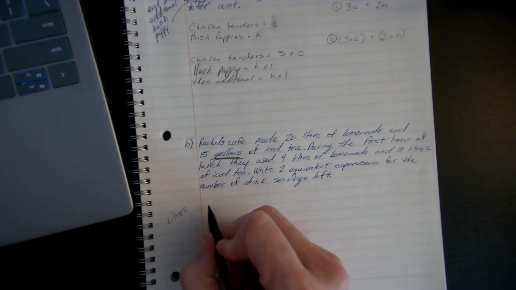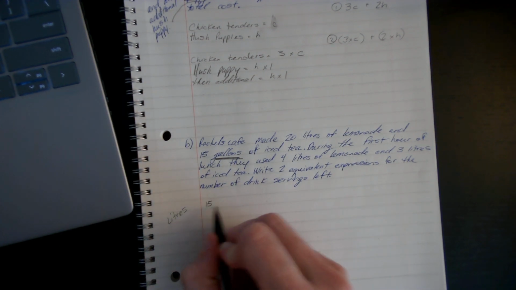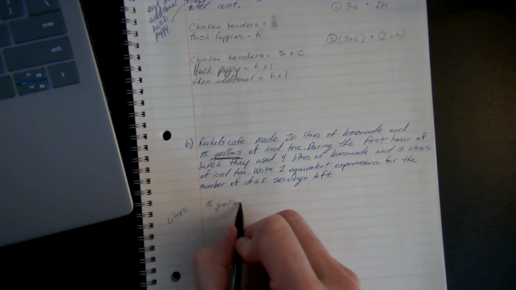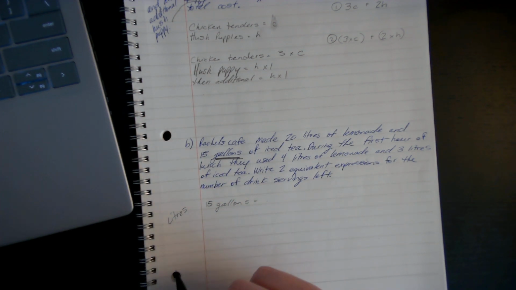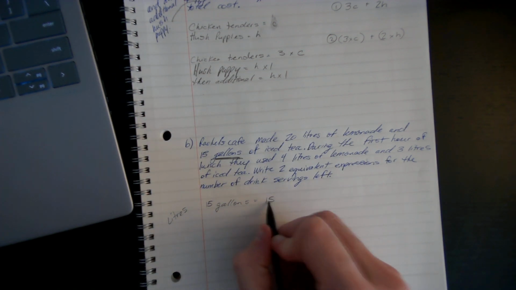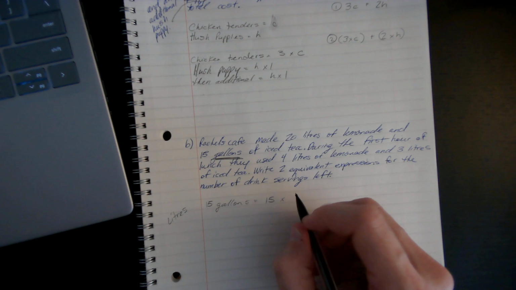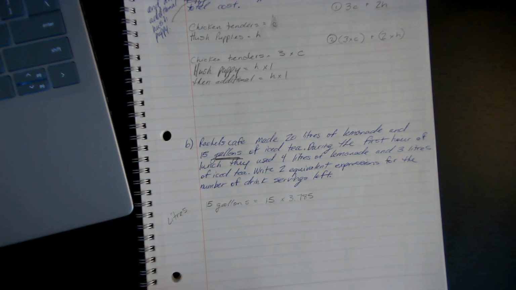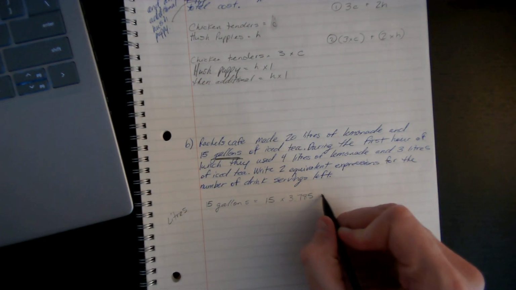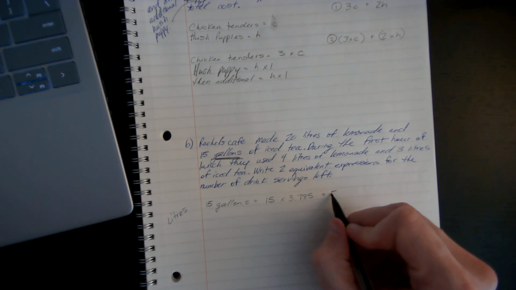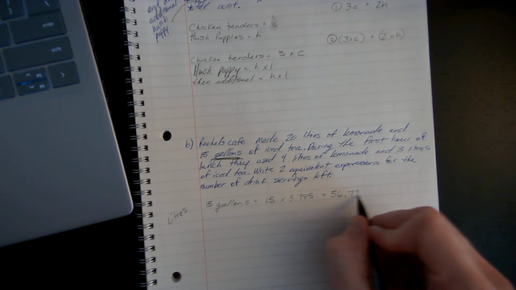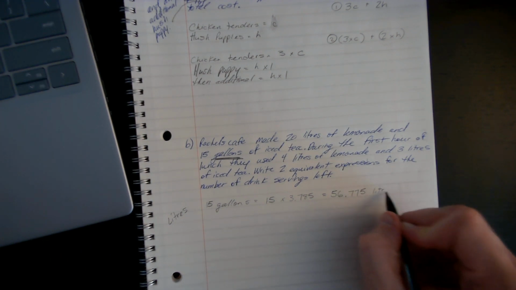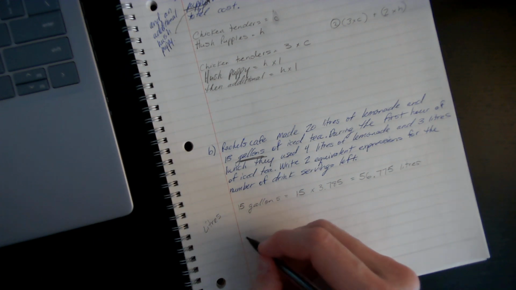And the way that we're going to do that, we'll start off, we got 15 gallons. And so what we're going to do here is we're going to take the 15, we're going to multiply it by 3.785, which is approximately how many liters are in 1 gallon, okay? And that's going to end up leaving us with 56.775 liters of iced tea.